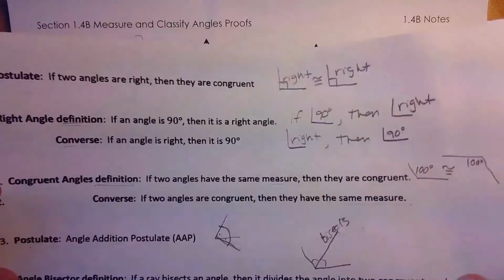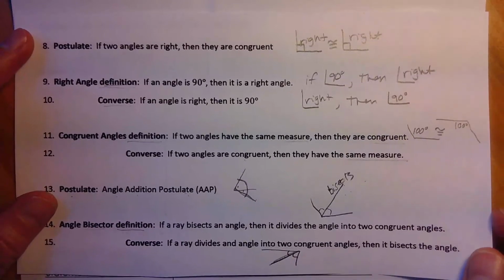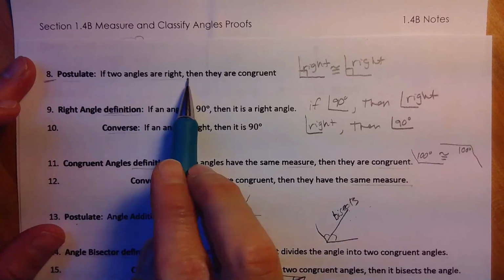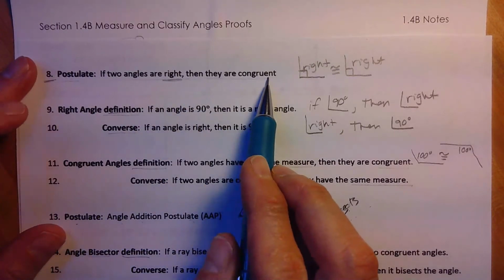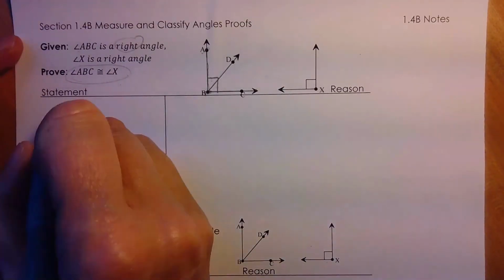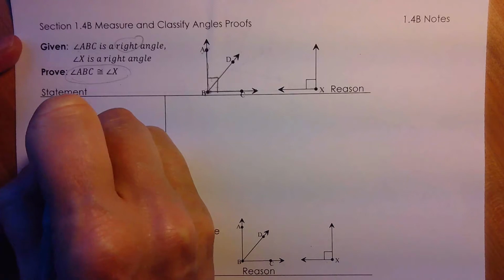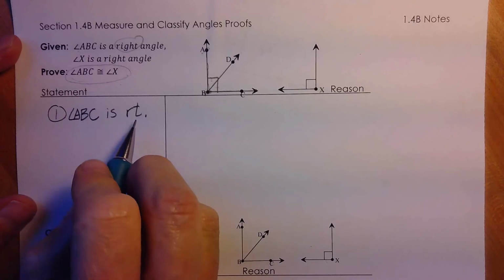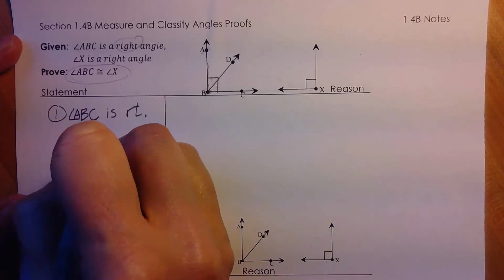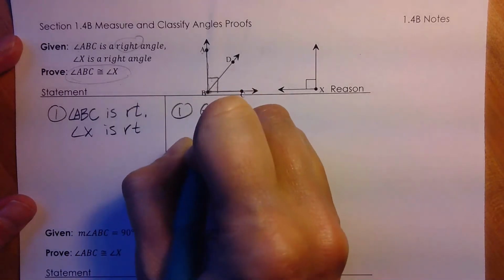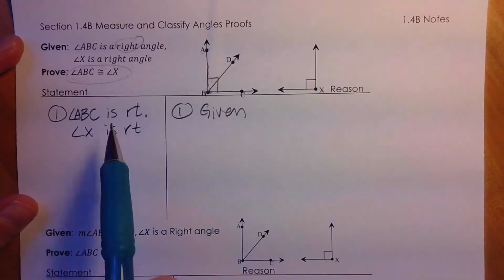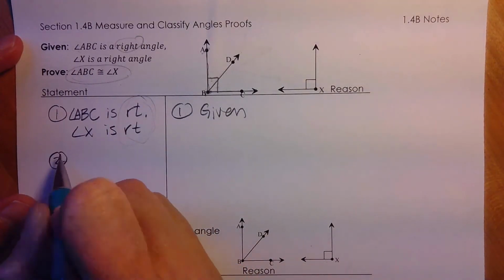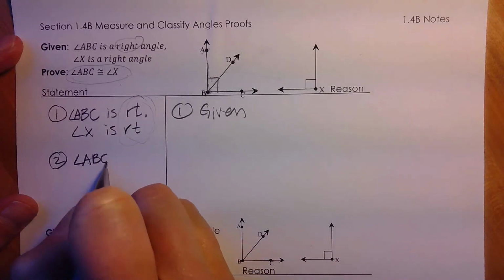But remember, we have to use something out of our gold sheet toolbox. The thing we're going to use is postulate 8. If two angles are right, then they are congruent. Of course, the first step is always to write our givens. I'm going to shortcut and say angle ABC is RT for right. Angle X is RT. So we have just stated these two angles are both right, which means we can link these two angles together. We can say they are congruent to each other.